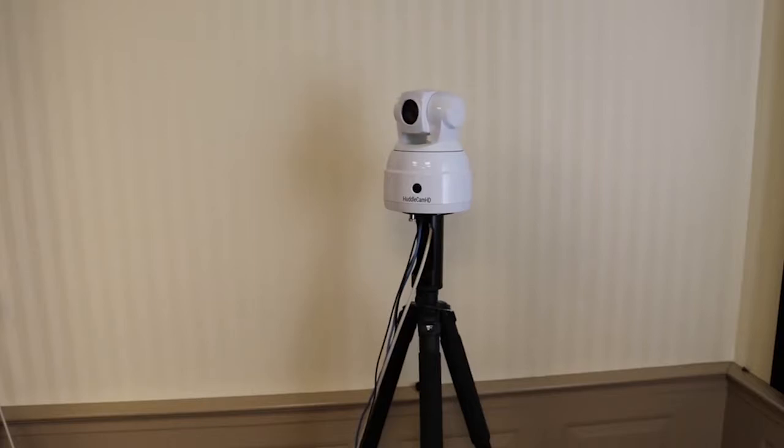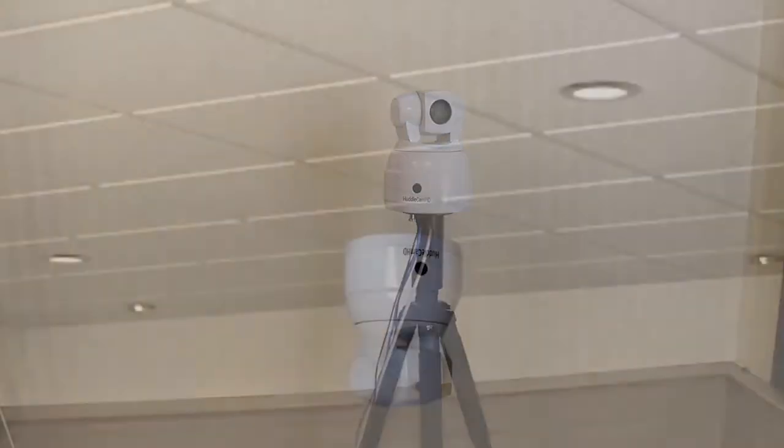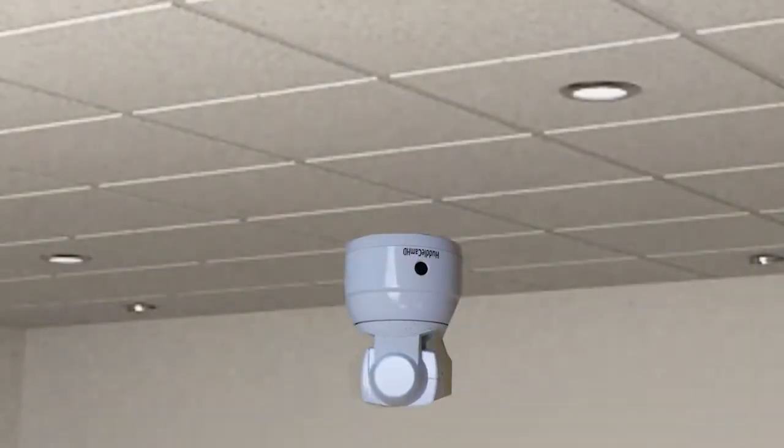optics. There we go again with that. Right. This means that fully zoomed in, it has a tight 3-degree field of view for long-range tight shots. And Simple Track can be ceiling mounted, wall mounted, or can be ordered with its own tripod.